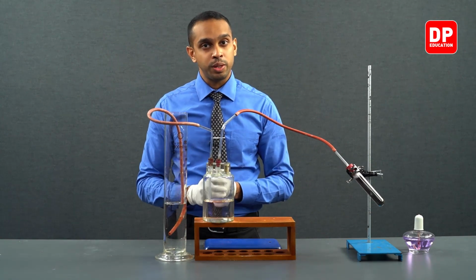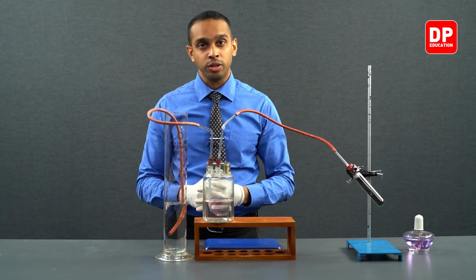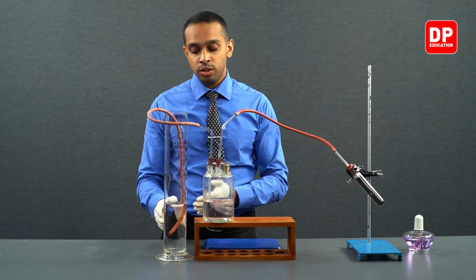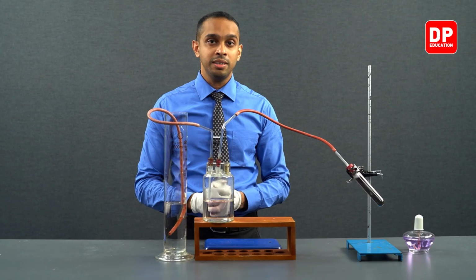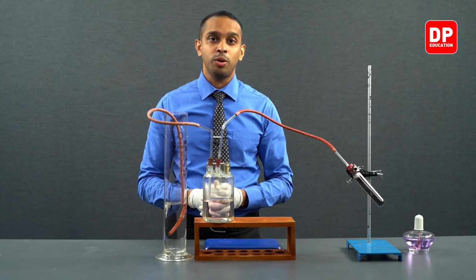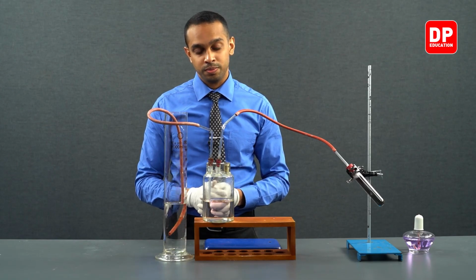Earlier on they were filled with air, now it is filled with water, which means it should be added on to our measuring cylinder over here and should be taken into account when measuring the volume of oxygen that is produced.